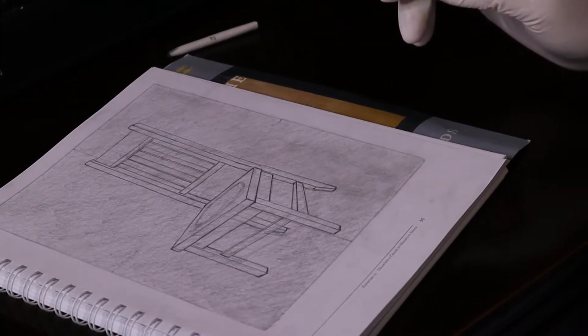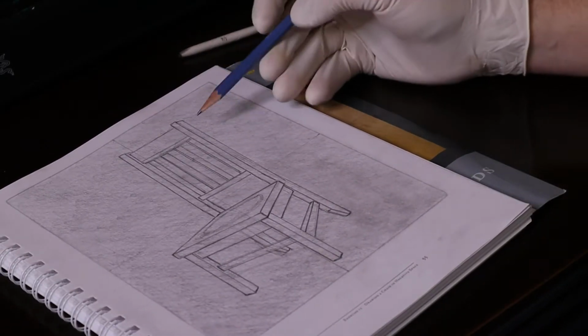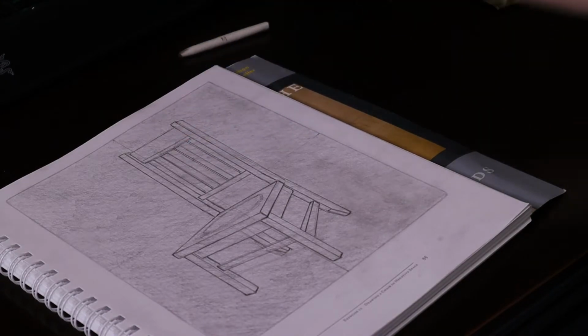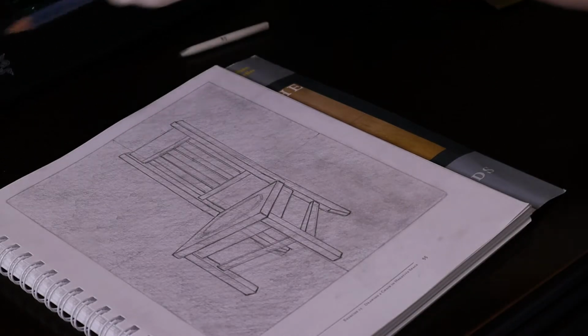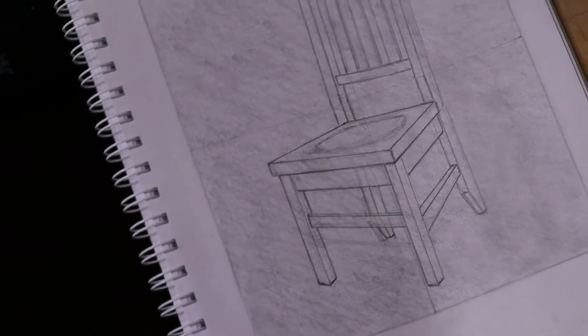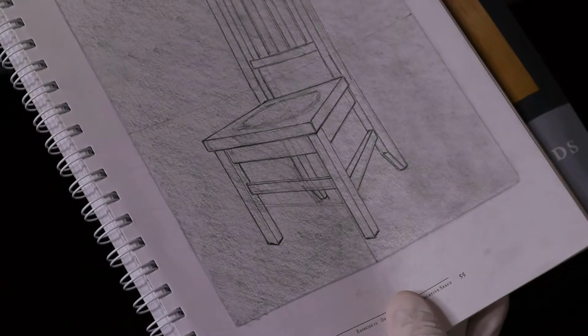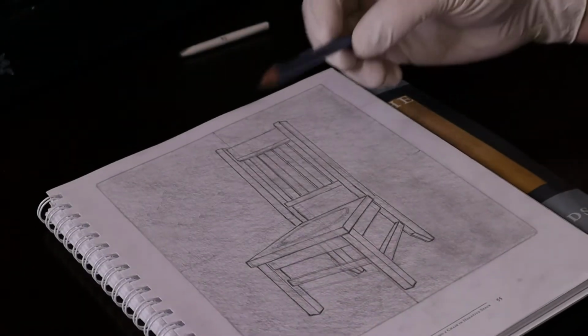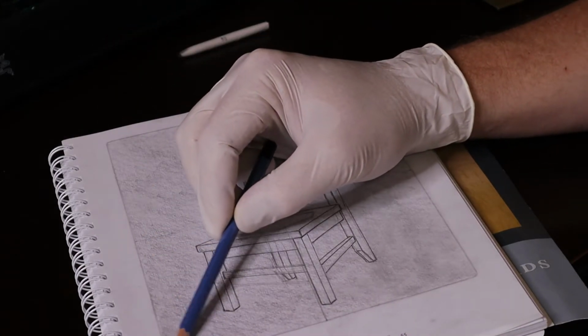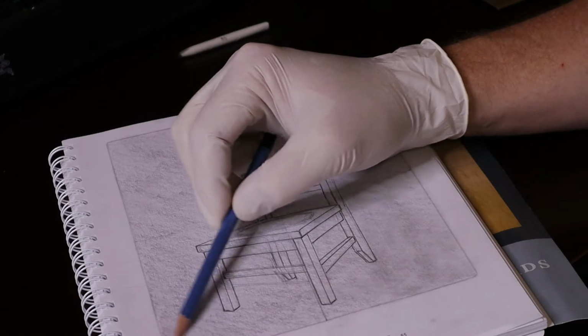Okay, so we have the chair here pretty much taken care of. I'm pretty happy with it. So what I'm going to do is take this 2B and darken the background a little bit more, because I don't know if we're going to really create that shadow effect as much as we'd like. So I'm just going to go over this once more with the 2B.